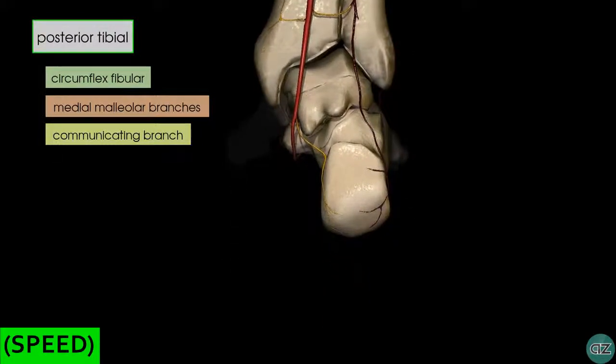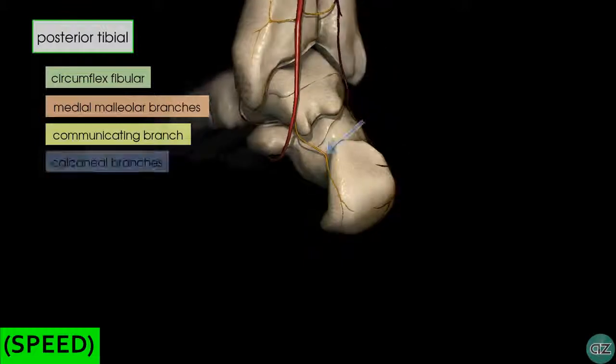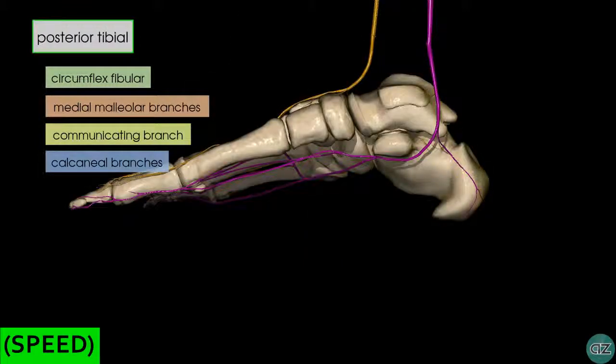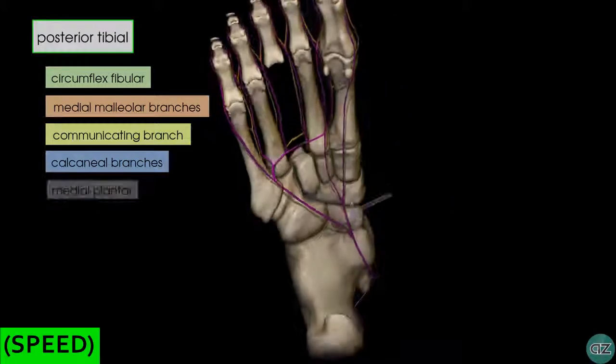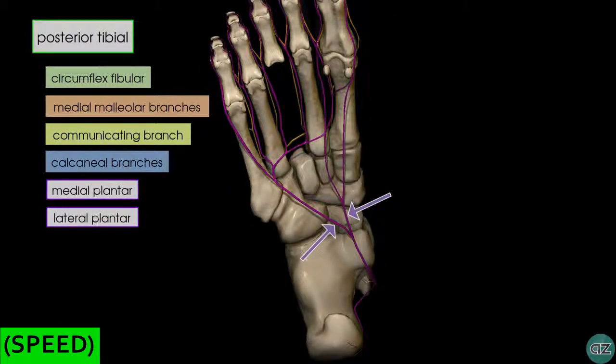Coming even further distally, you can see another branch which comes off to supply the calcaneus. So there are also calcaneal branches. The posterior tibial artery then terminates by dividing into the medial and lateral plantar arteries to supply the plantar aspect of the foot. In addition to the branches I've just mentioned, there is also a nutrient artery of the tibia, which is given off by the posterior tibial, and there are also muscular and perforating branches.